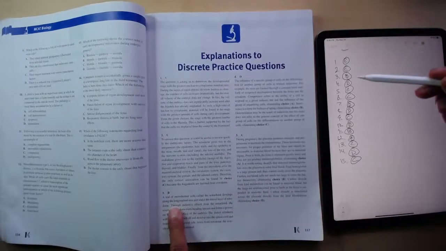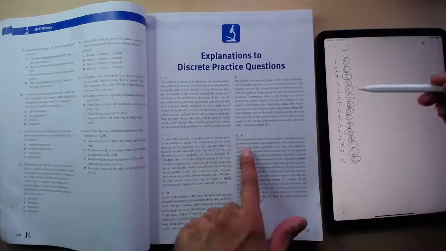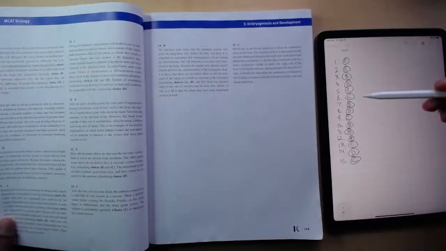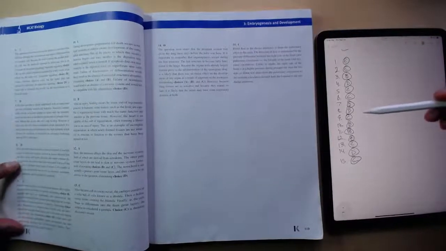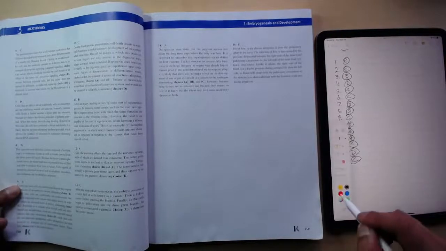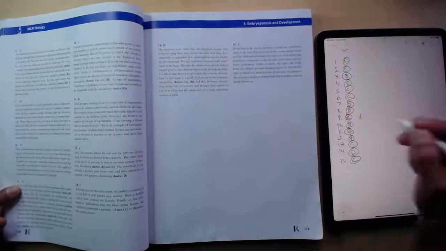All right, let's see how we did. 1C, 2C, B, 3B, 4D, 5C, 6C, 7D, 8D, 9 is A, not C. Embryonic stem cells are controversial because they require destruction of an embryo to harvest, eliminating choice B. Adult stem cells are significantly less controversial but require treatment with various transcription factors in order to induce an increased level of potency, eliminating choice C.